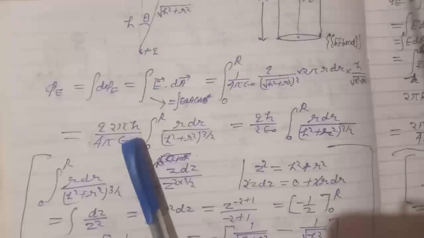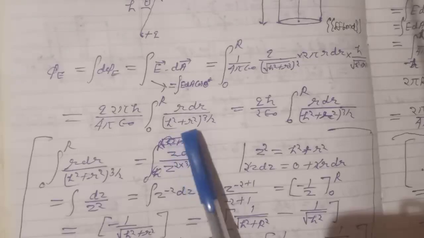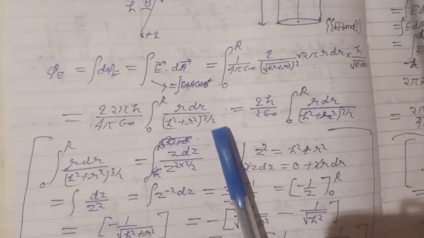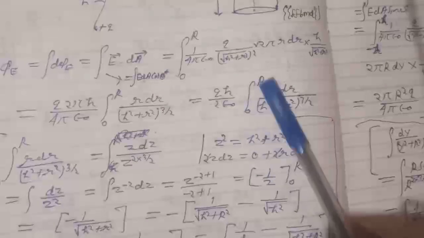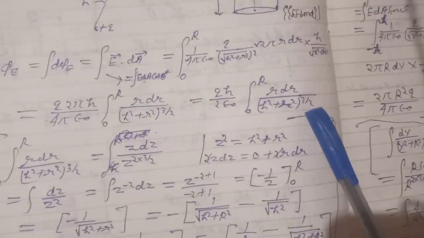So q into 2 pi h by 4 pi epsilon naught 0 to r dr by h square plus r square to the 3 by 2, or qh by 2 epsilon naught 0 to r dr by h square plus r square to the power 3 by 2.